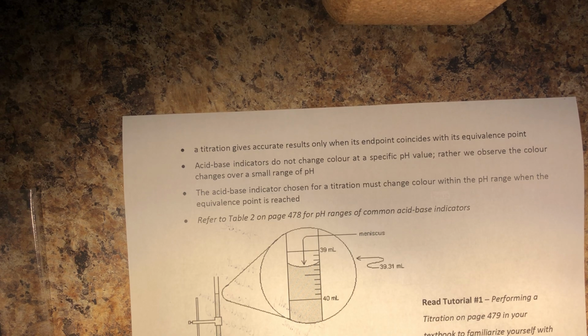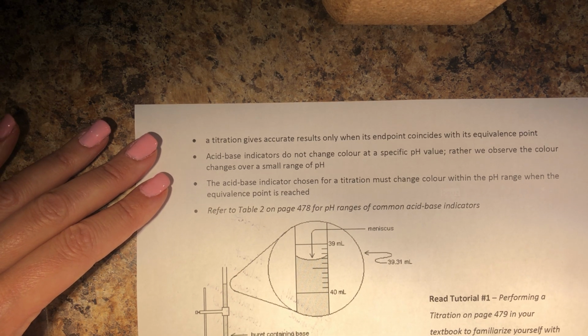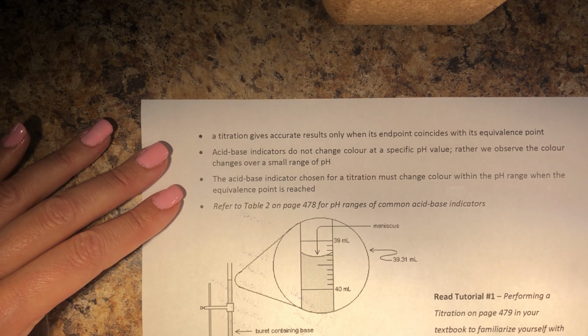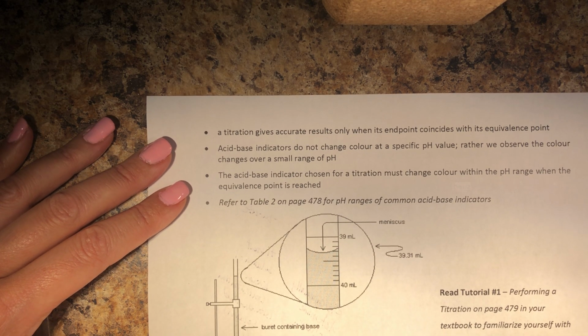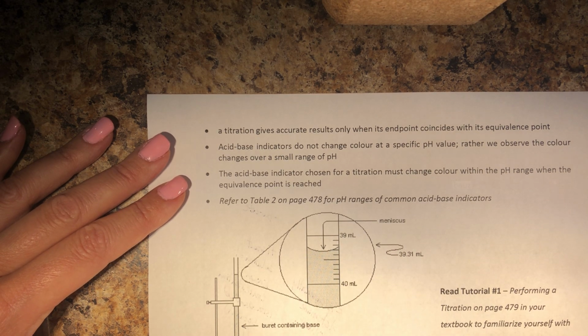So a titration will only give accurate results when the endpoint coincides with its equivalence point. You want them to be close. Acid-base indicators do not change color at a specific pH value. Rather, we observe the color change over a small range of pH. The acid-base indicator chosen for a titration must change color within the pH range where the equivalence point is reached.